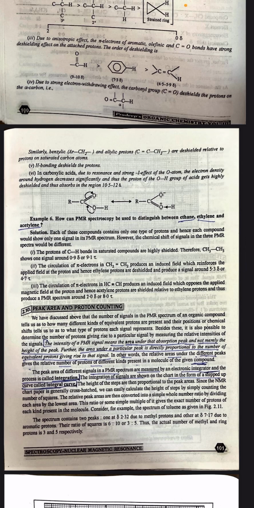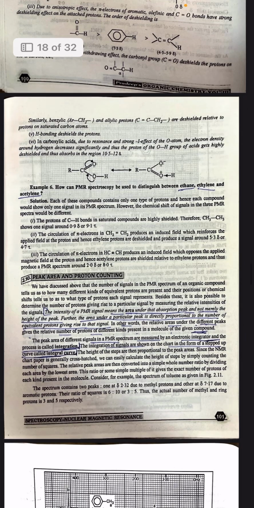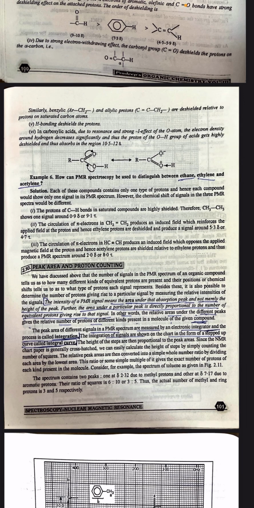0.9 delta. The circulation of pi electrons in ethene produces an induced magnetic field which reinforces the applied field at the proton, and hence the ethylene protons are deshielded and produce a signal around 5.3 delta. The circulation of pi electrons in acetylene produces an induced magnetic field which opposes the applied magnetic field at the proton, and acetylene protons are shielded relative to the ethylene protons and produce a signal at 2.5 delta.